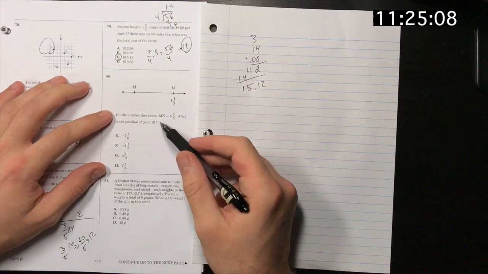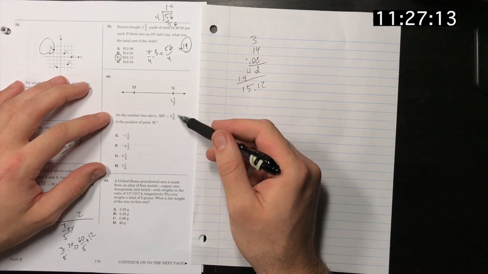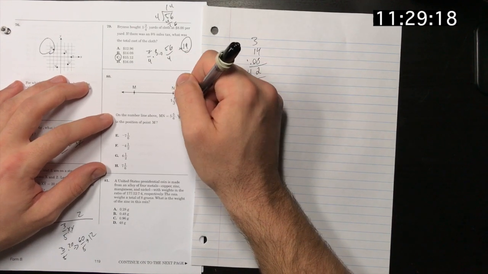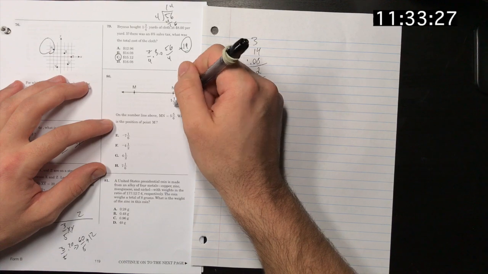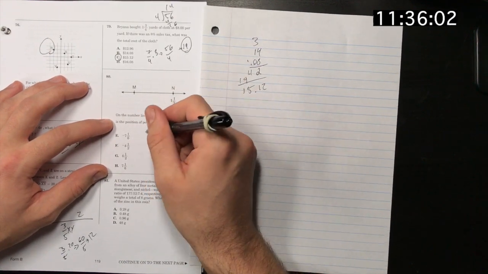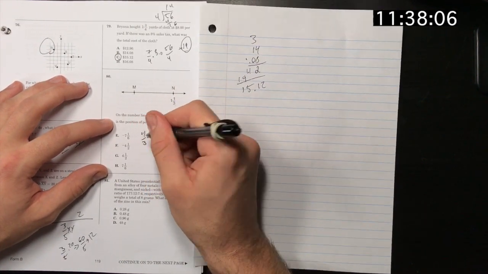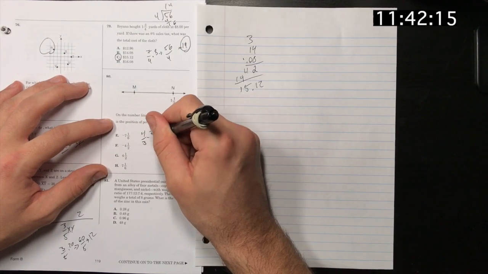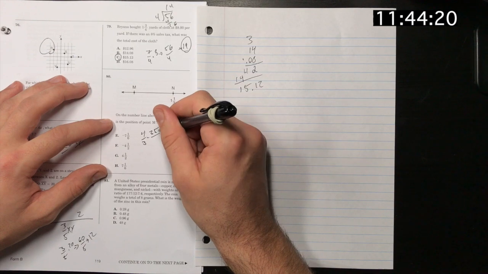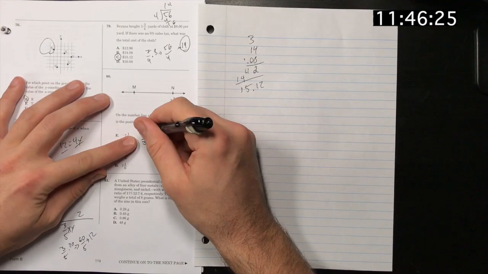Got it. On the number line above, mn equals 5. So this whole thing is 5 and 5/6. What is the position of m? So it's this. I'm going to make this mixed. 4/3 minus, make this mixed, 35/6. Great. So just double that.